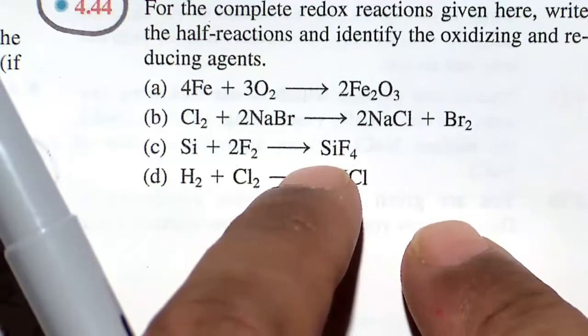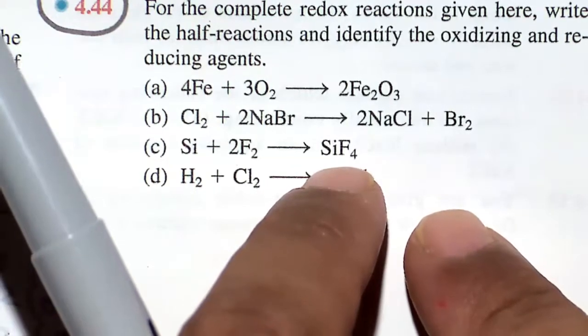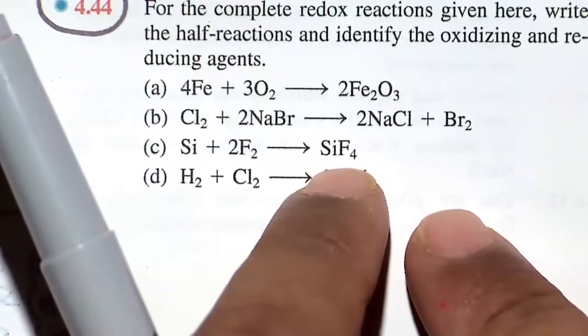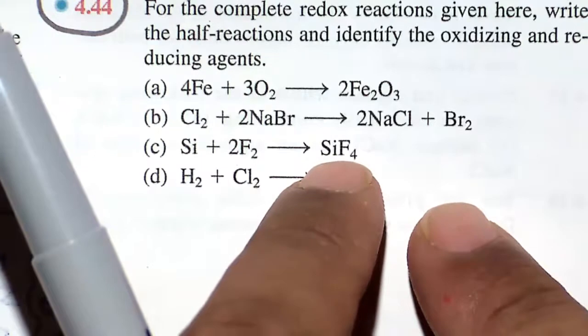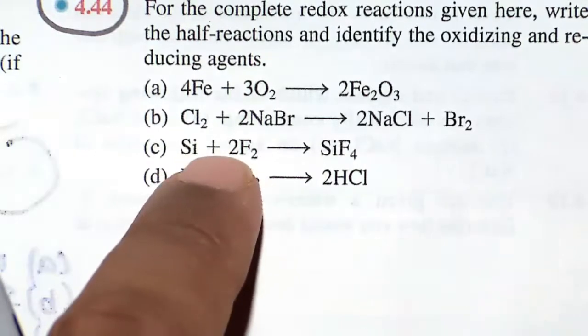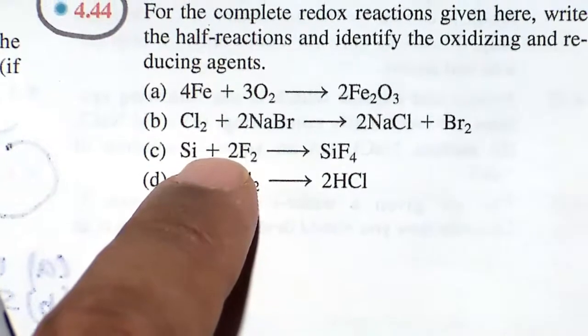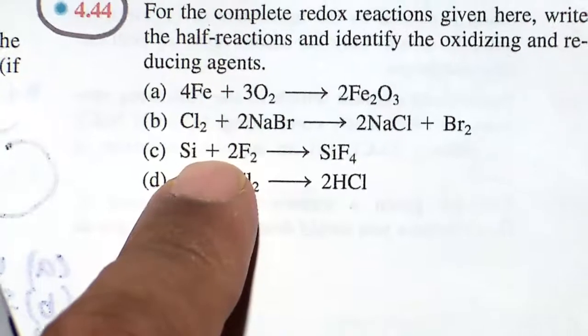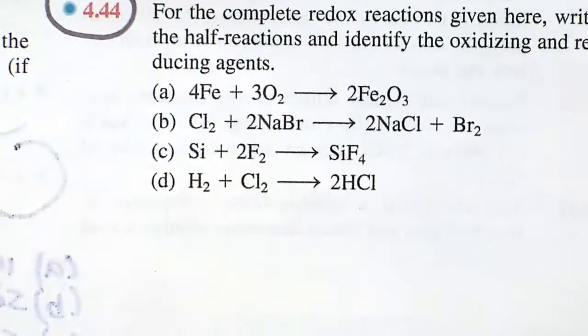The oxidation state of Si is going to be +4. The oxidation state of F is going to be -1. If you have to remember, F in a compound will always have an oxidation state of -1. F alone by itself, standalone, just like all the other elements by itself without a charge, will have an oxidation number of 0. So let's go ahead and rewrite this and figure out the two half reactions.